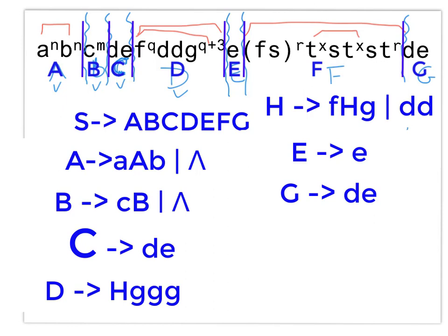We have f's to the r followed by t to the r at the end, and we're calling this F. So F is going to go to f, followed by F, followed by, what's at the end? It's a t, right? So we'll do as many of those as we want. Or, and what have we got up to?